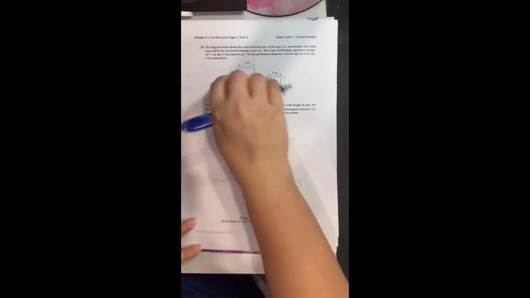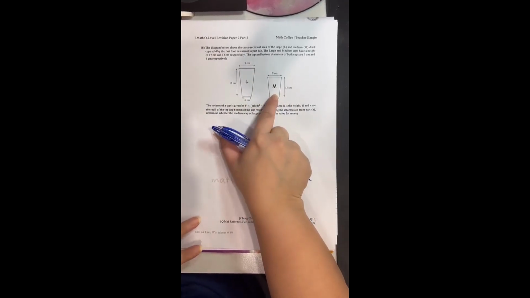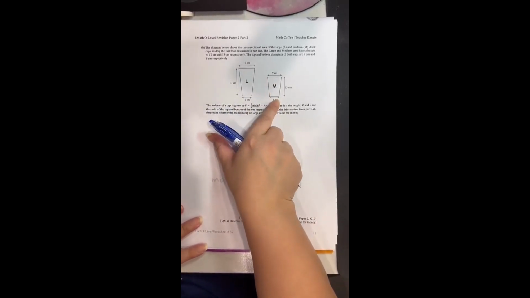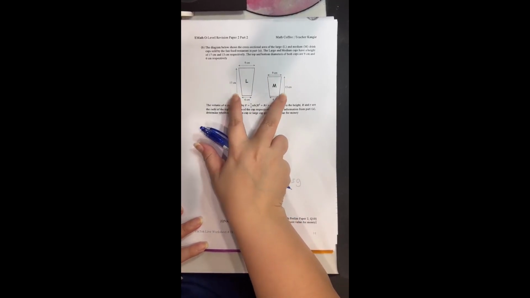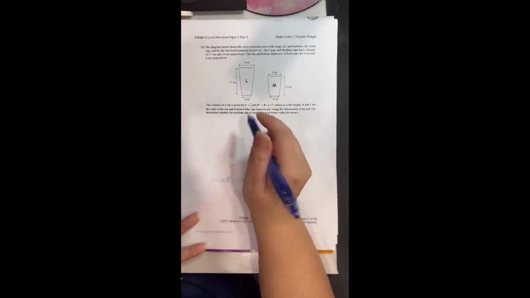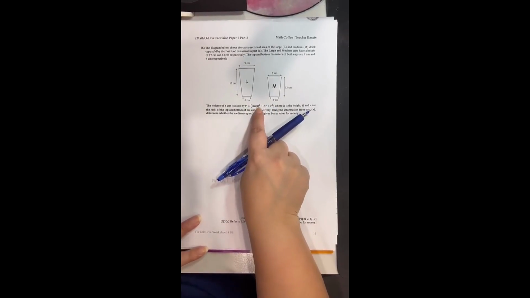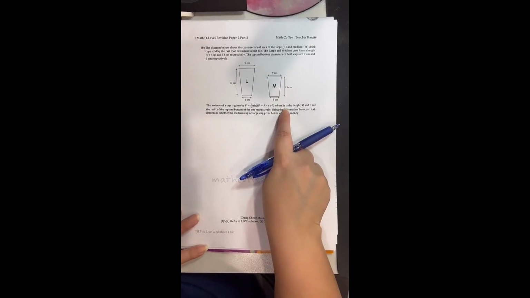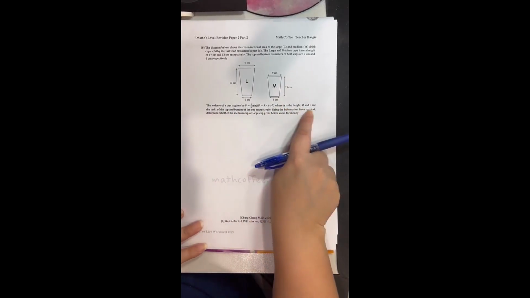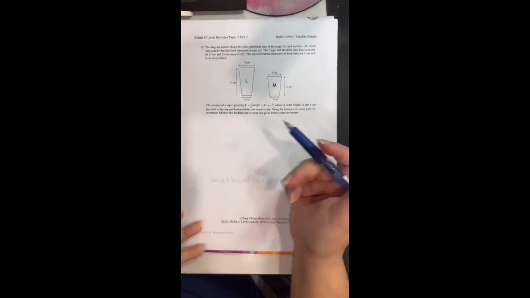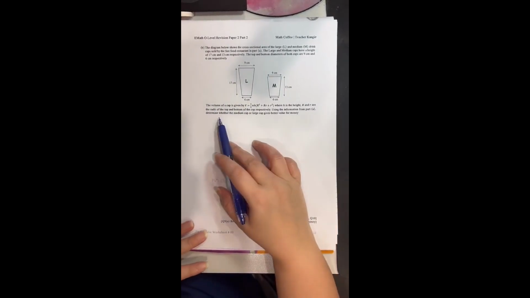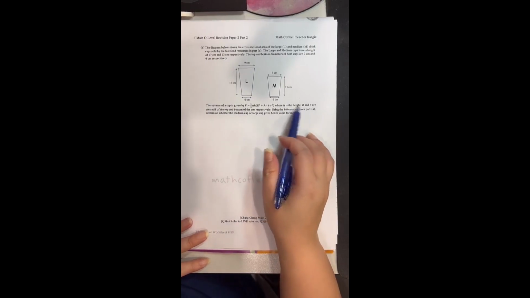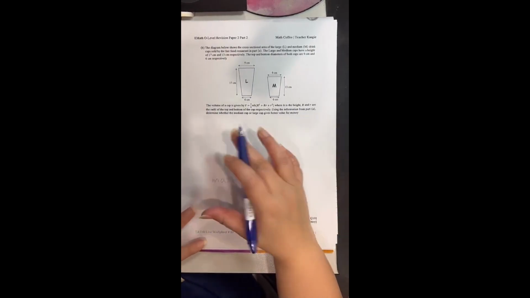So first, they say that the diagram shows the cross-sectional area of the large and the medium drink. So the 9 cm, 9 cm, 6 cm, 6 cm is the same. The difference is only the height. So over here, they give us the volume formula. Big R is of course the big one. Small r is the smaller one. Then the height. They say using the information from part A, determine whether the medium cup or large cup gives better value for money. So the only information you're going to use from part A is the cost.